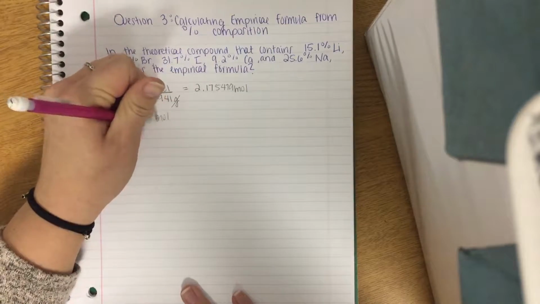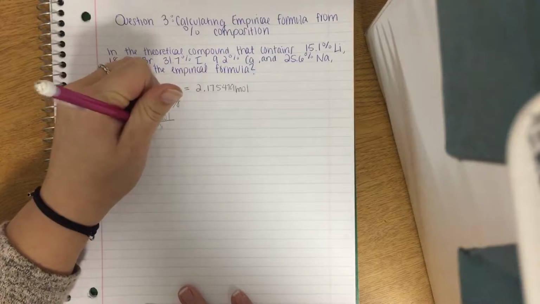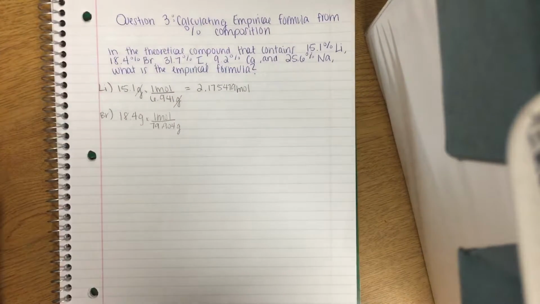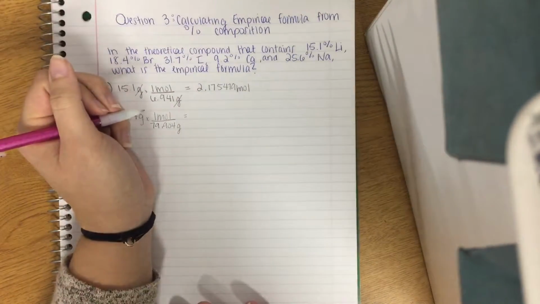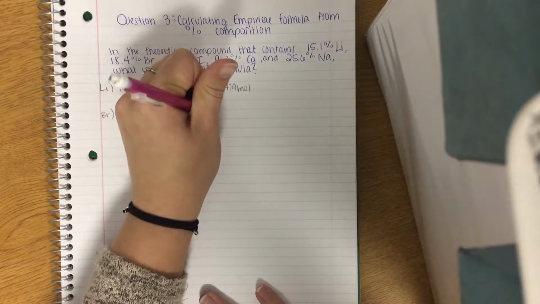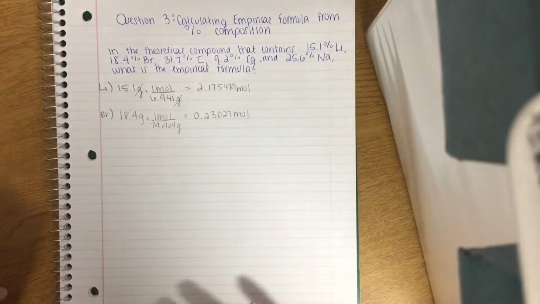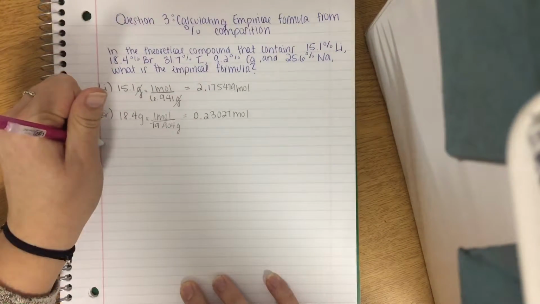Its molar mass is 79.904 grams in 1 mole. So you take 18.4 divided by 79.904, and we get 0.23027 moles.